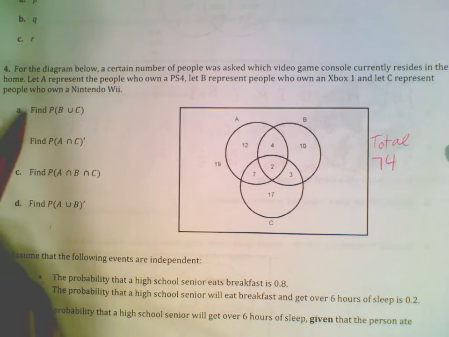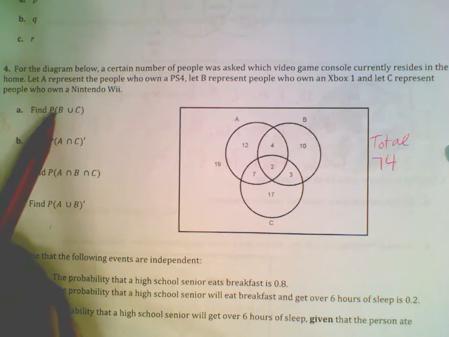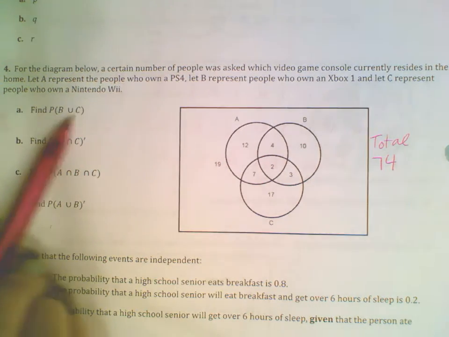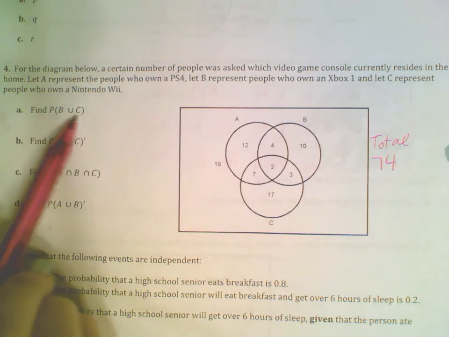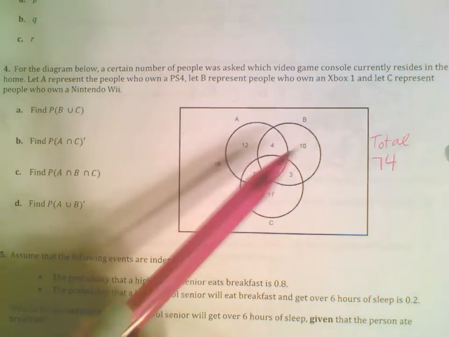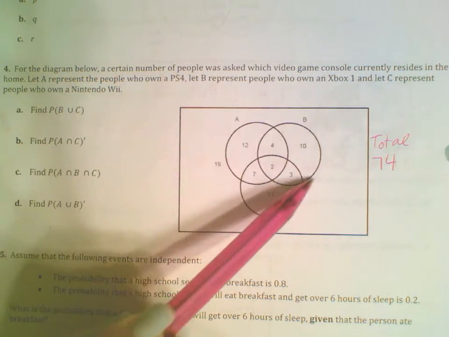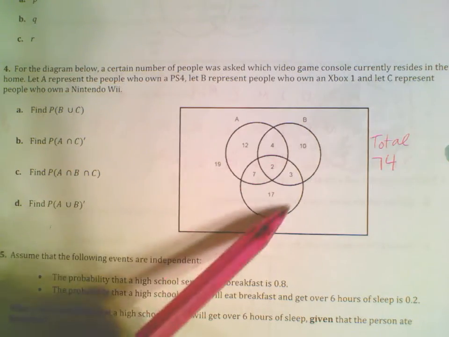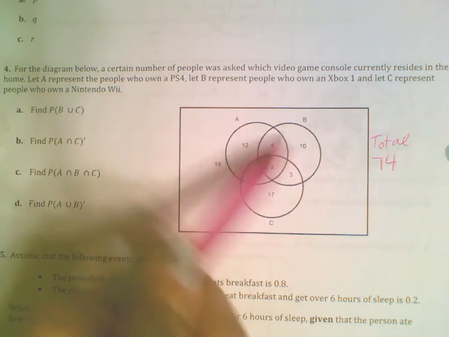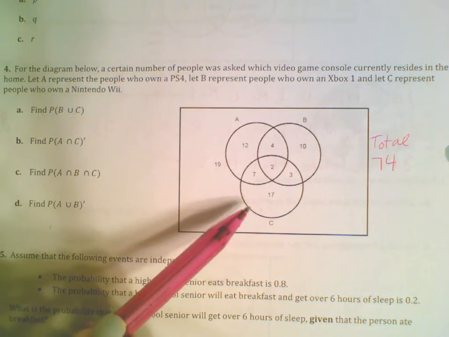Now they're saying, find the probability of B union C. So that's everything that belongs to B and everything that belongs to C, which will be everything in here. So I'll add all that together.